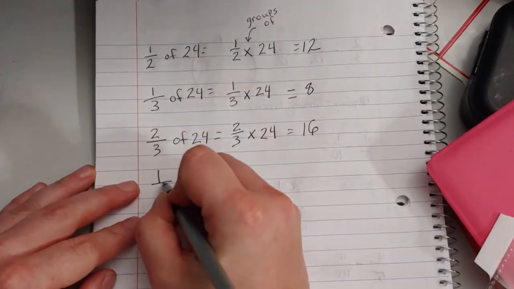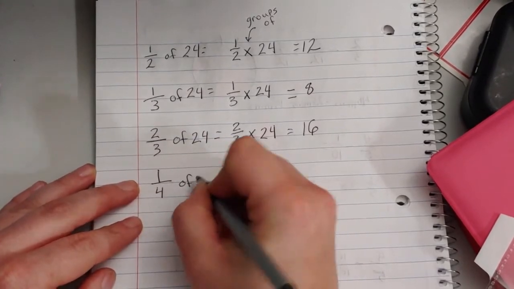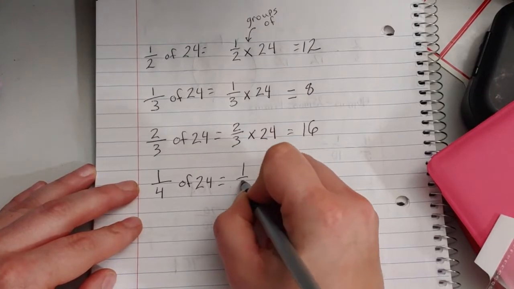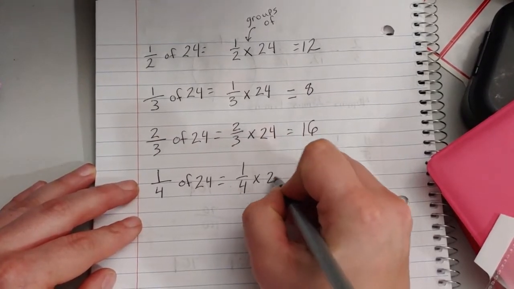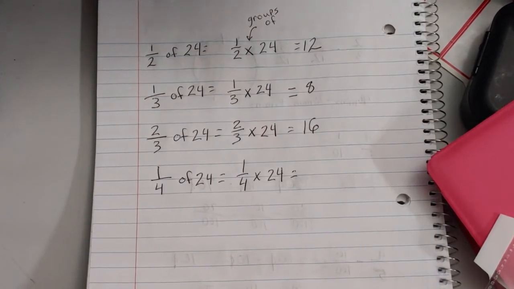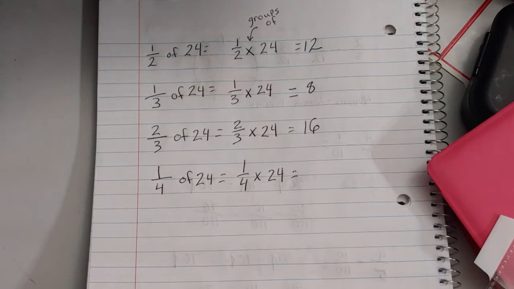Alright, 1/4 of 24. 1/4 times 24. 1/4 group of 24. All 3 of those sentences mean the exact same thing. So pause here, use your tiles, and solve.